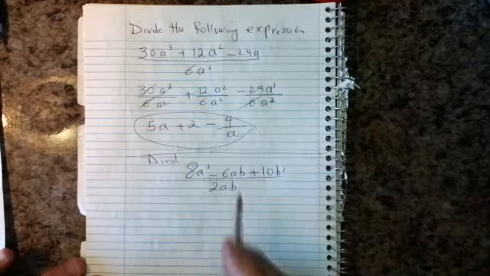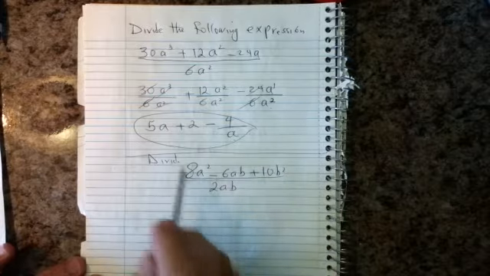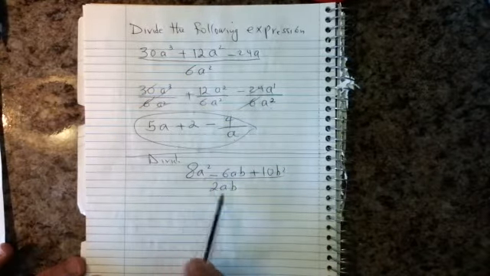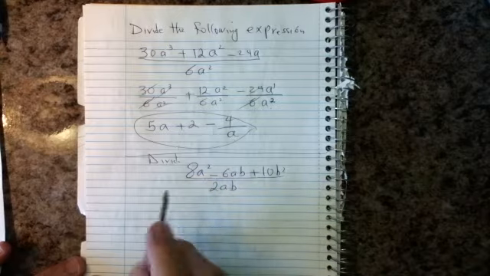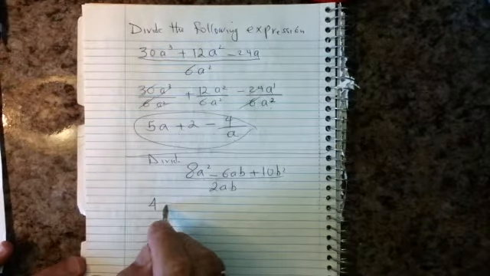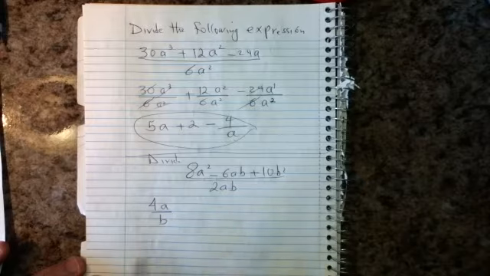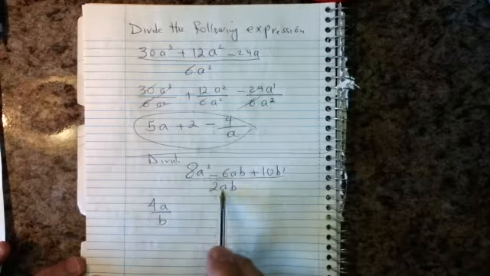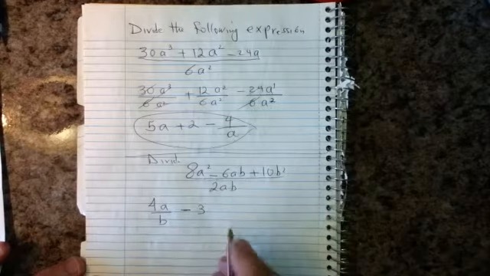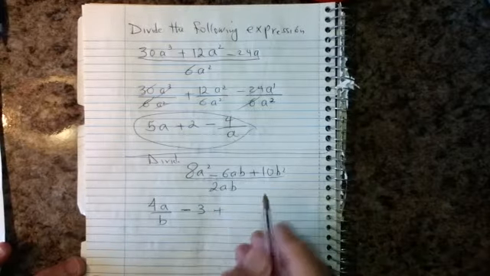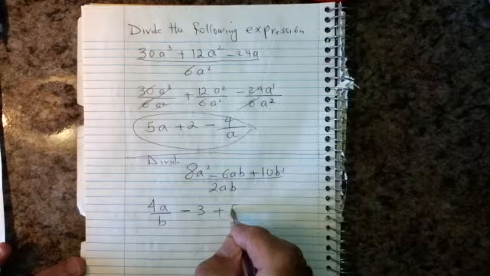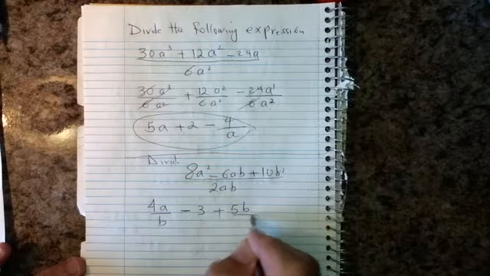You know, eventually, if you understand how it works, you don't even have to write it like this. You could just say 8A2 divided by 2AB, it's 4A over B, minus 6AB divided by 2AB is minus 3. 10B2 divided by 2AB is 5B over A. It's up to you.